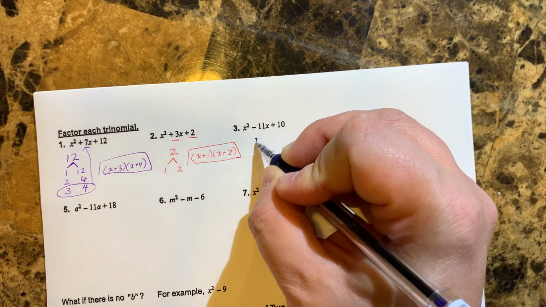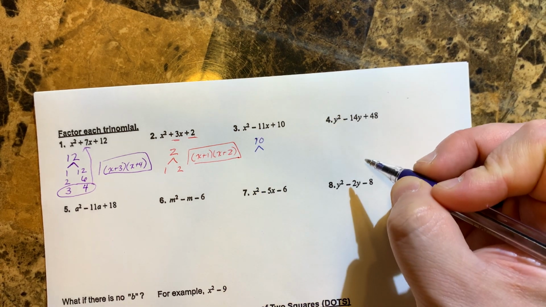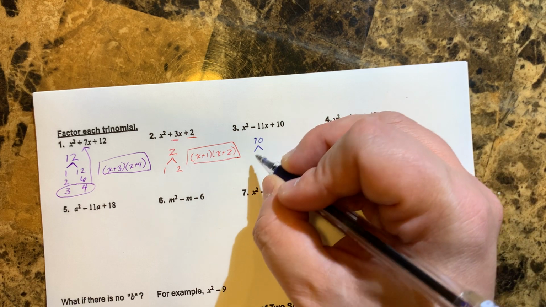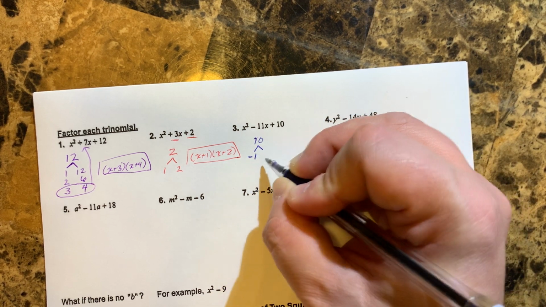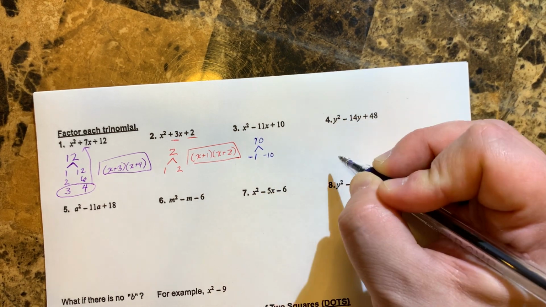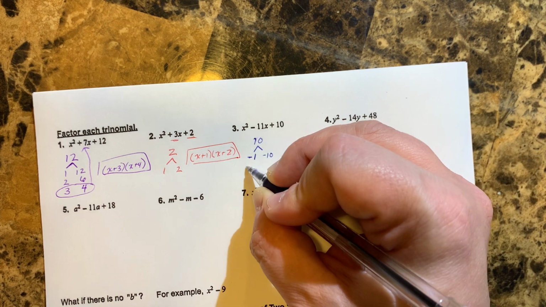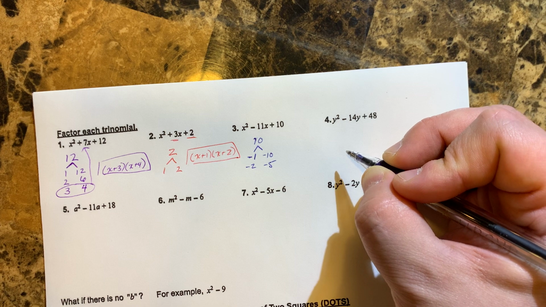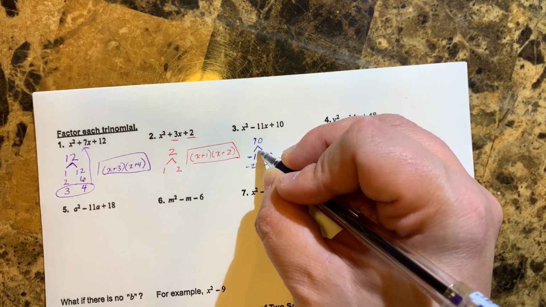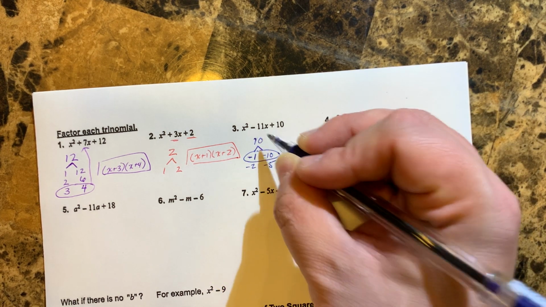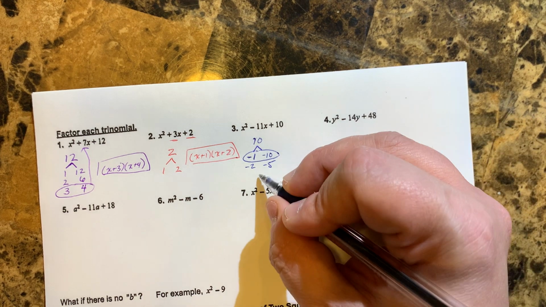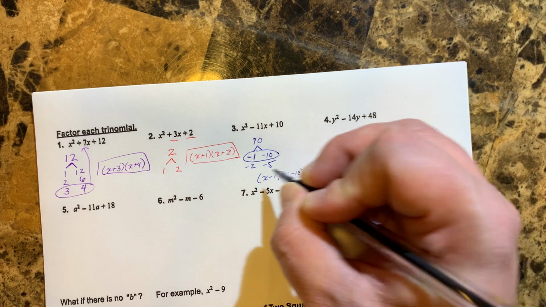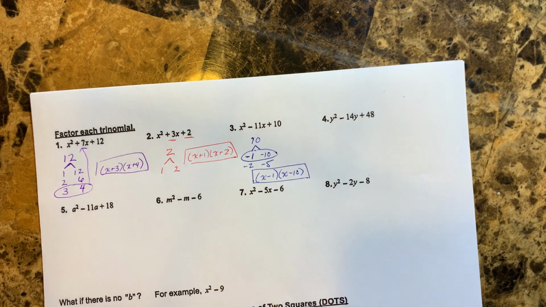What multiplies to 10 but adds to negative 11? Well, now I want negative addition to happen. So that means 10 I'm going to break down into negative values. Negative 1 times negative 10 would be positive 10. Negative 2 times negative 5 would be positive 10. And those are my only options now. However, it's negative 1 and negative 10 that add to negative 11. So x minus 1 and x minus 10 would be my two factors, my two binomials.